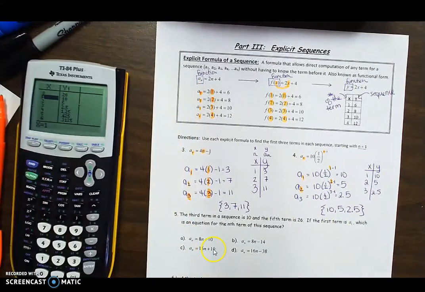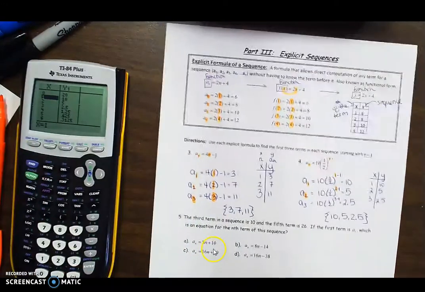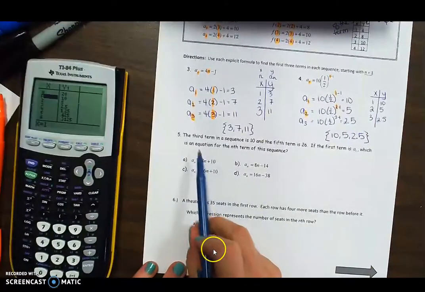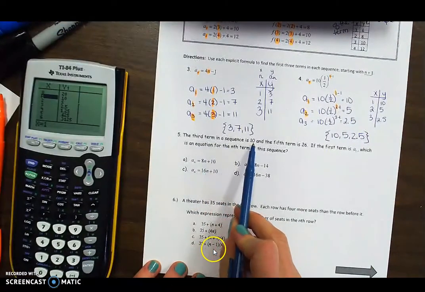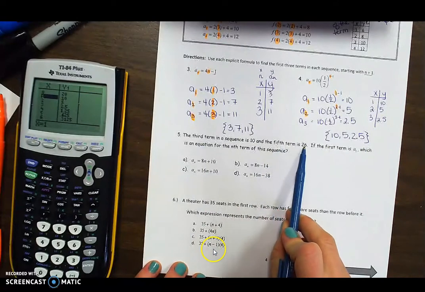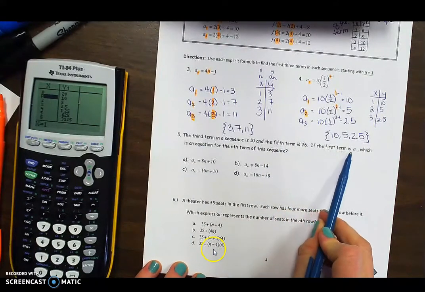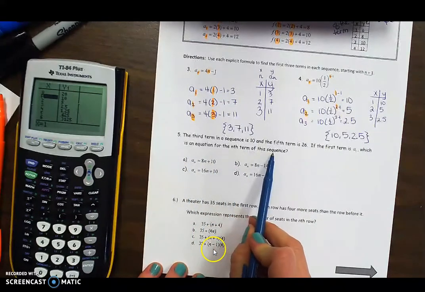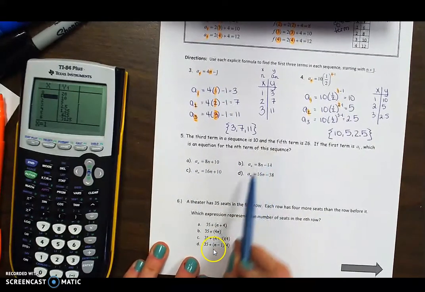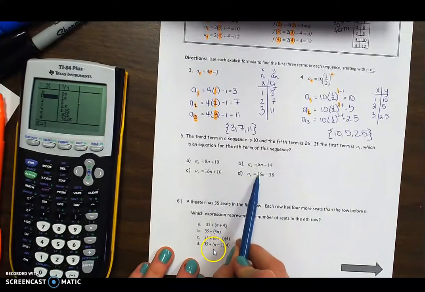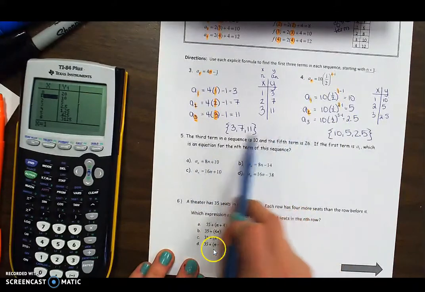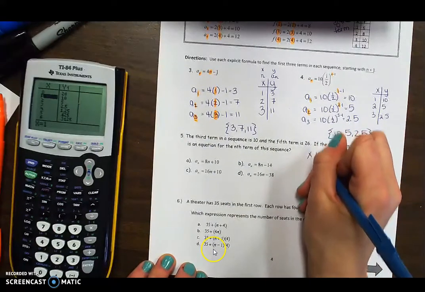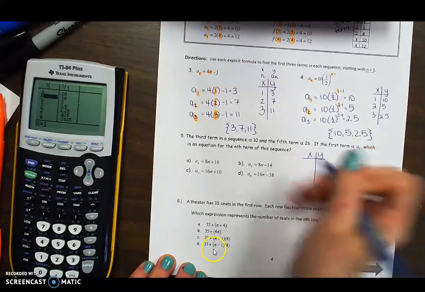Okay, so now that we know that we can use substitution, let's try working on a different type of question. So let's take a look at number 5. The third term in a sequence is 10, and the fifth term is 26. If the first term is a sub 1, which is an equation for the nth term in the sequence? So now we want to find out which of these formulas will give us these stipulations. So let's take a look at the information that they gave us.